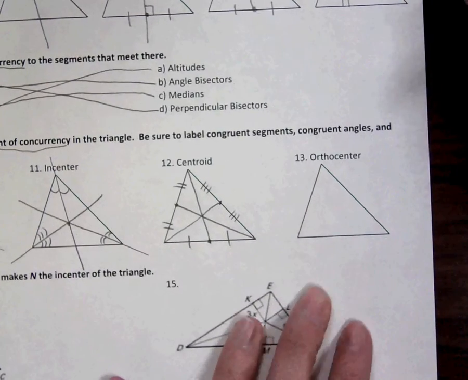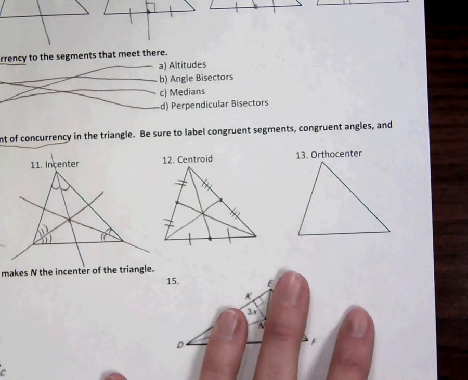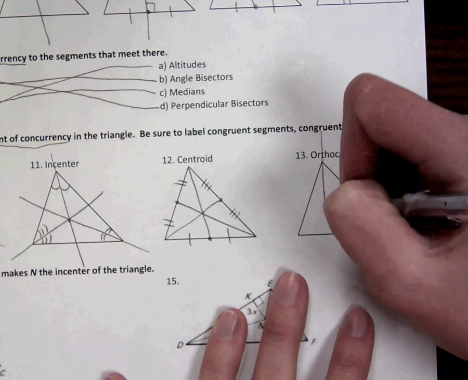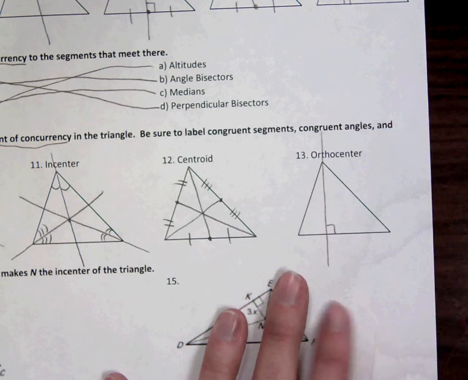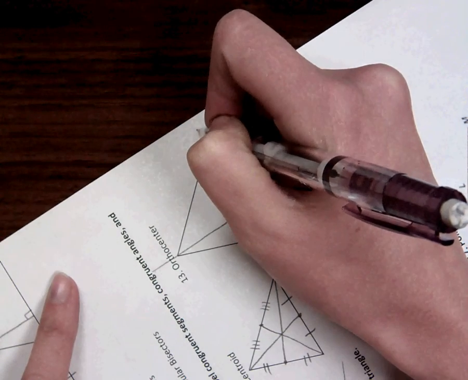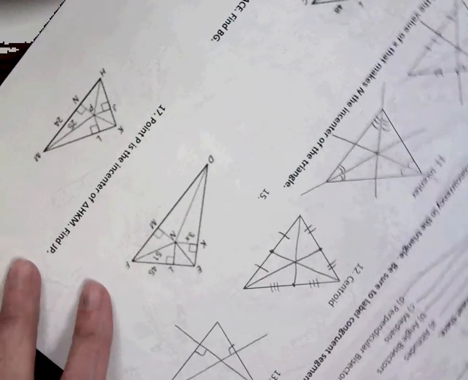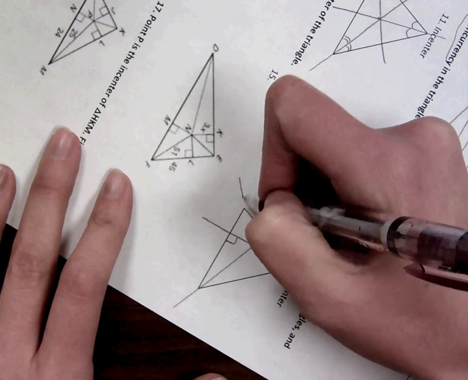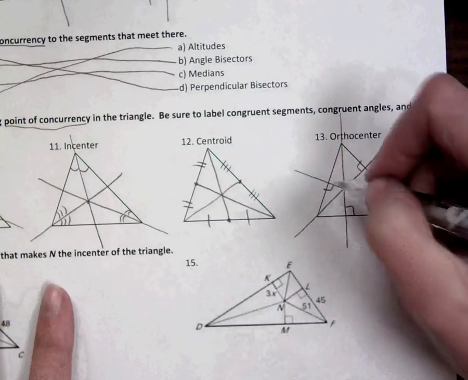Orthocenter, we need to make right angles, make altitudes here. So again, I'm going through the vertex, and I can go outside the triangle too if I'd like. And I'm making a right angle with the opposite side. So through the vertex, through the opposite side, making a right angle. Again, turn my paper, do the same thing here. So there's another altitude. And one more altitude, and we should be pretty close. And so, we made our orthocenter right there.